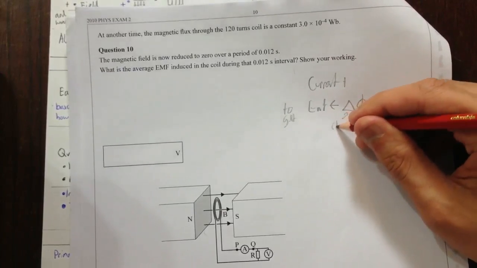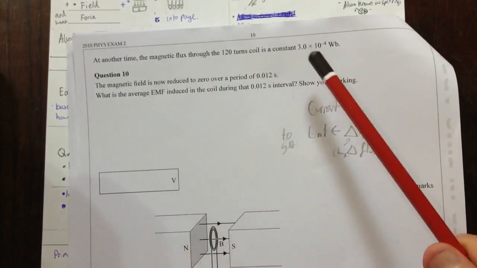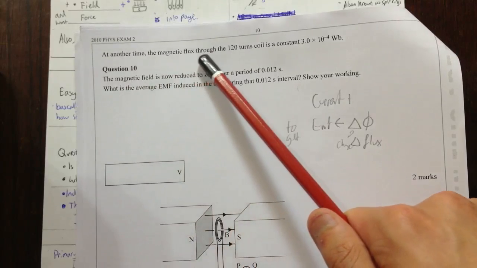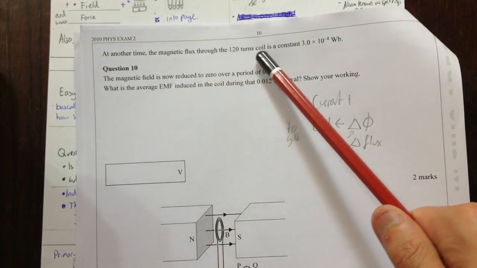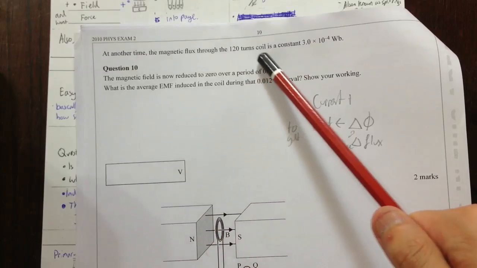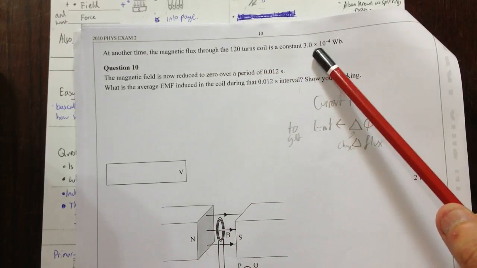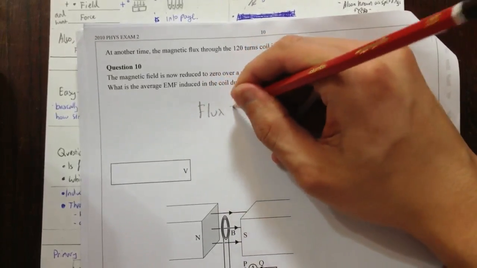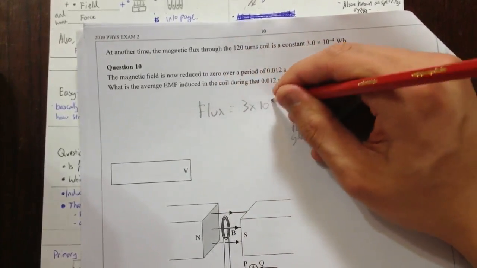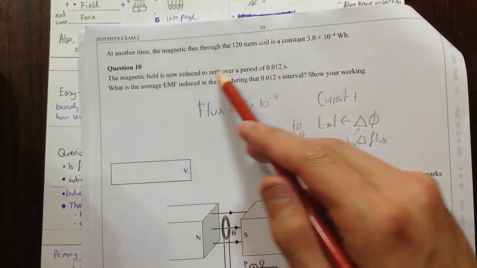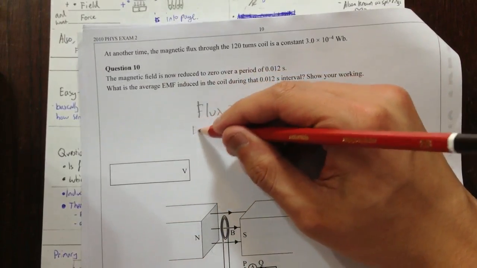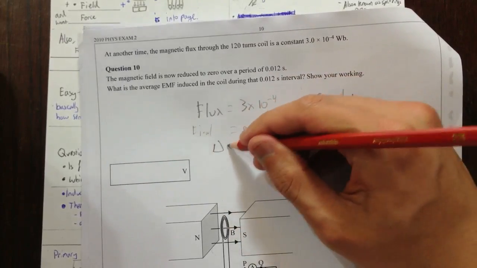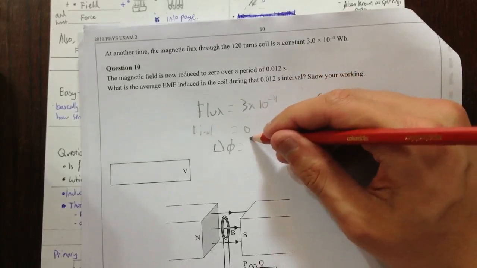Okay, so here we know our original flux, and the magnetic flux through 120 turns of coil. Actually, there's 120 turns, not 3. 120 turns of coil. It's a constant 3 times 10 to the negative 4 Weber. So our initial flux equals 3 times 10 to the negative 4. And now it's reduced down to 0. Final flux is now equal to 0. So a change in flux equals this, subtract that.